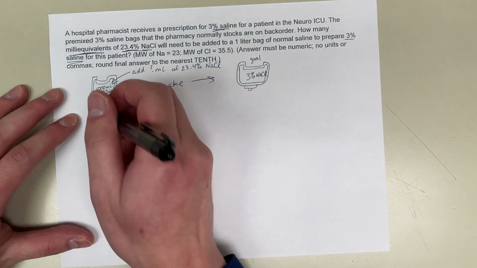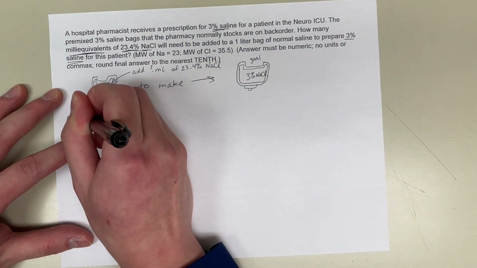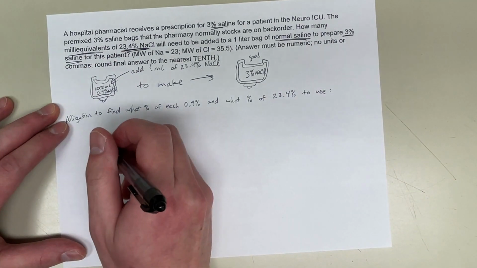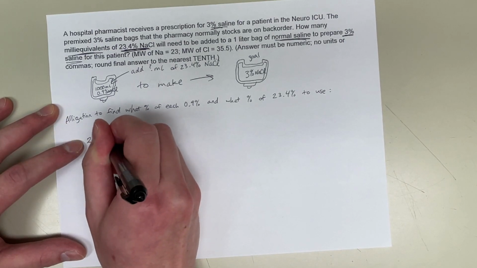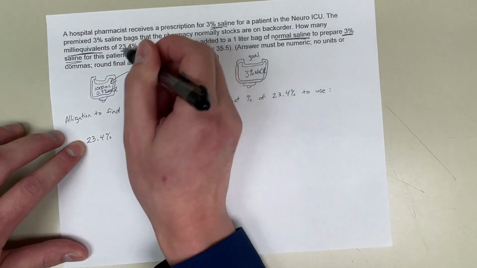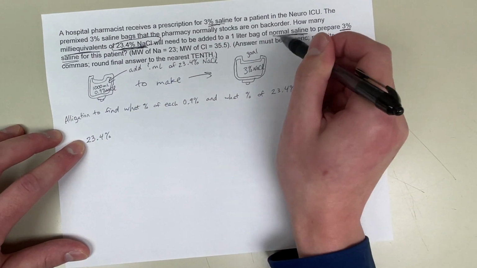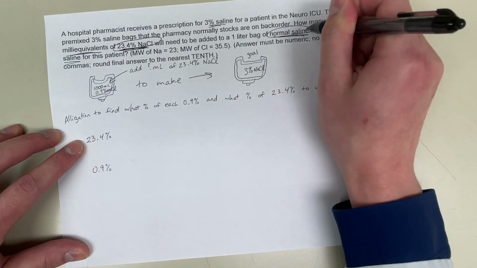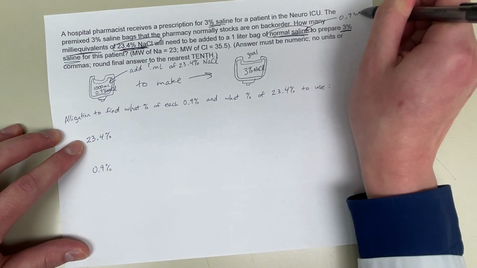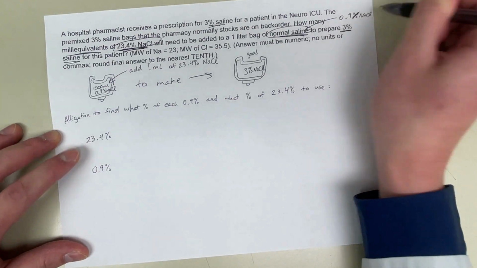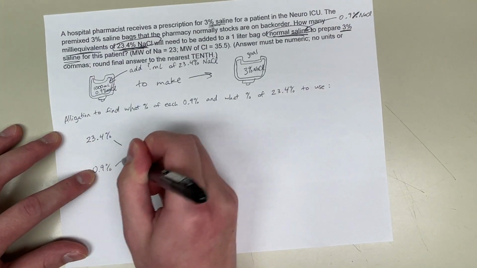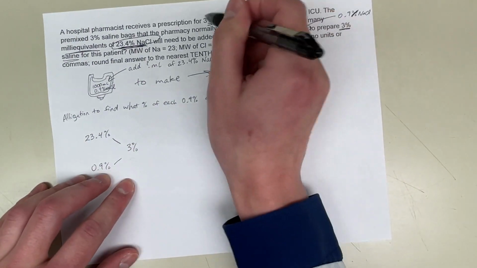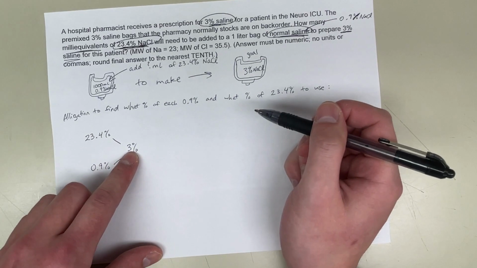To do that, I'm going to use alligation. How much of each of these two to use? I'm going to use 23.4% because that's what we have. And then we also have a normal saline bag. Normal saline is the same thing as 0.9% sodium chloride. That's why I put 0.9% here. So you have these two in stock, and you're trying to make a 3% solution, because that's what they want. That's why this is in the middle.